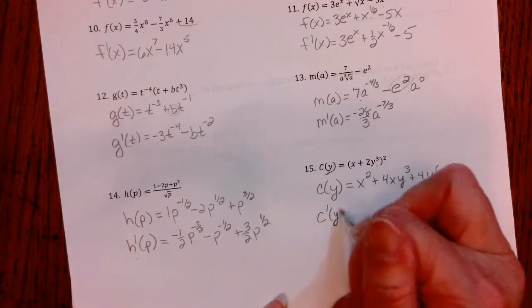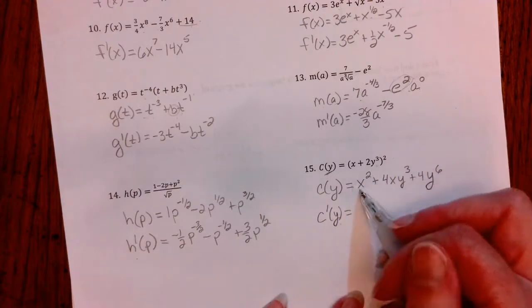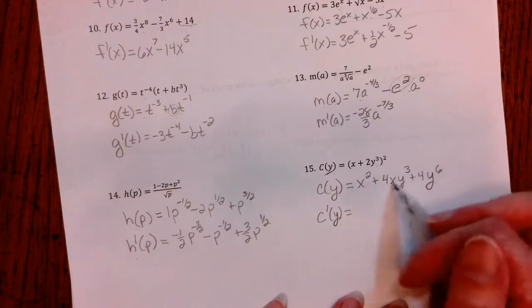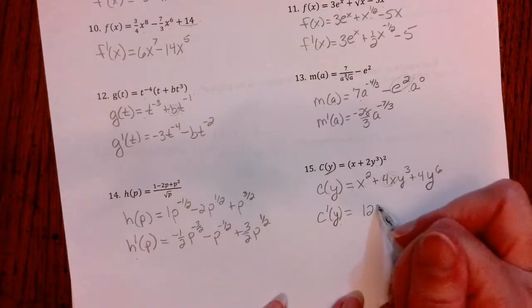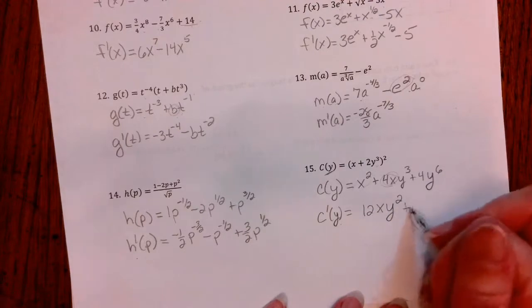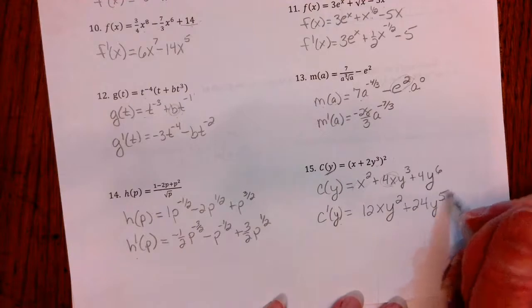Differentiating with respect to y. No y's exist here. That's treated as a constant. It goes to 0. 4x is a constant multiple in the front. 3 times 4x gives me 12xy to the 2nd. Plus 6 times 4 is 24y to the 5th.